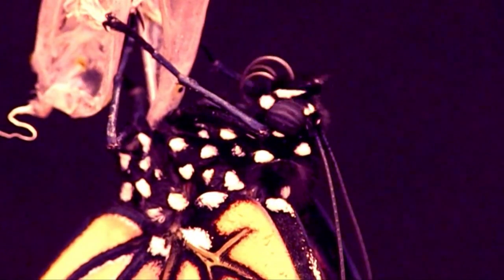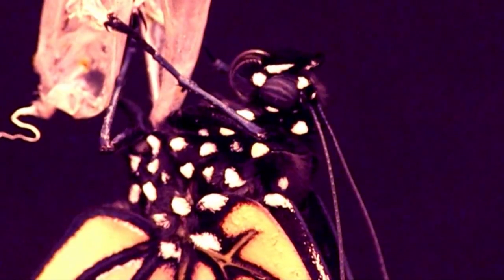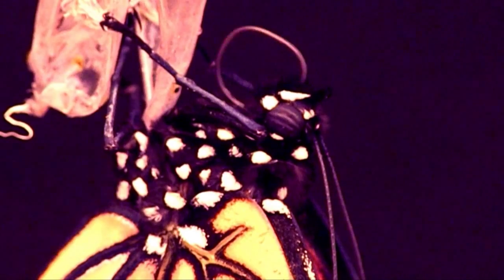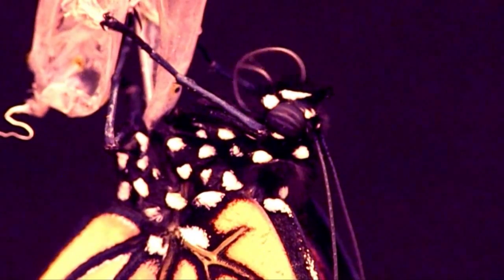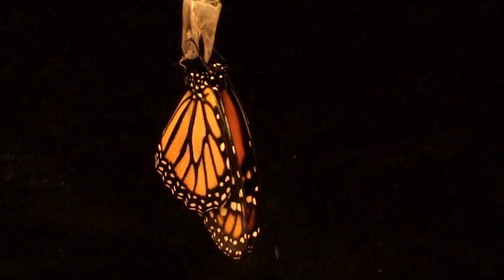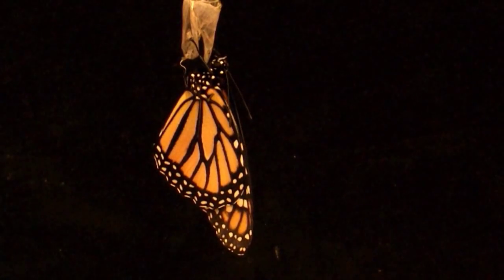You'll also notice that you can only see 4 legs. The other 2 are hiding up here under the chin. Different parts are beginning to be seen. You can see the antennae. The wings are getting bigger as the pumping occurs. You can see the chrysalis is empty.